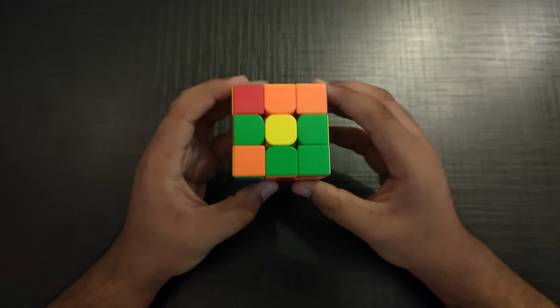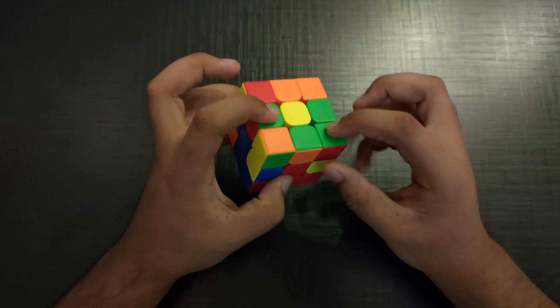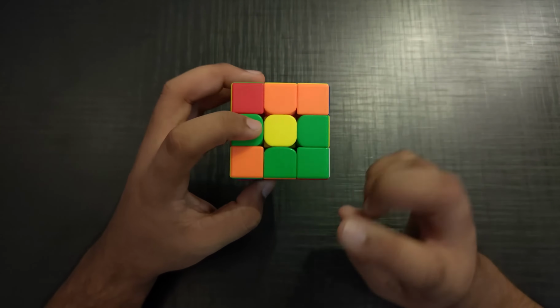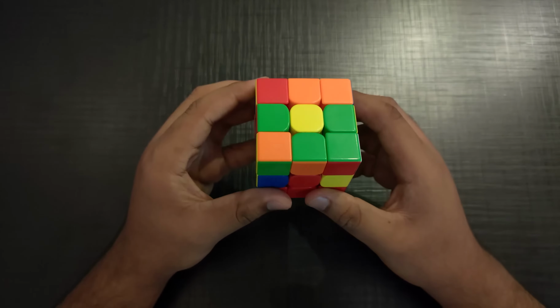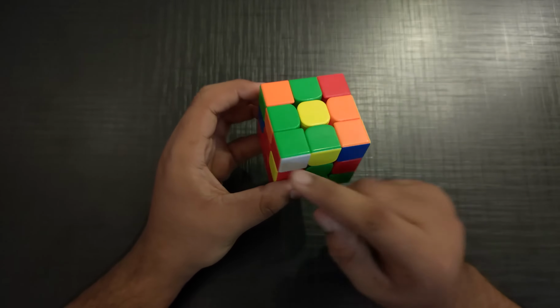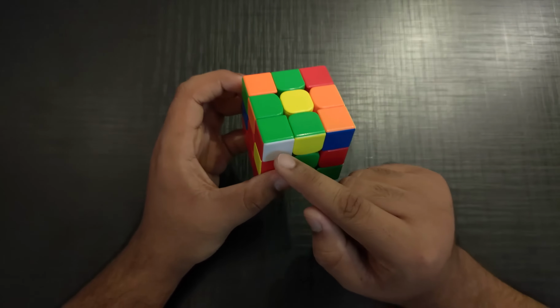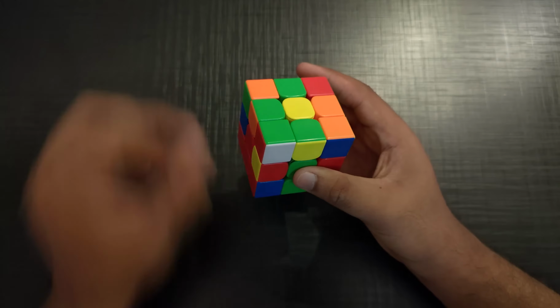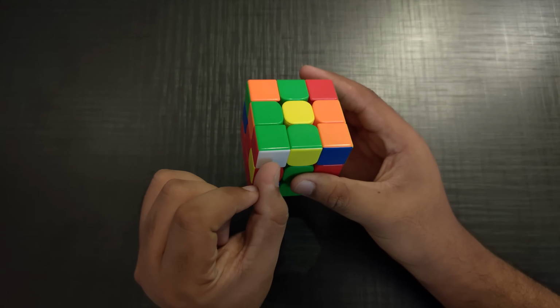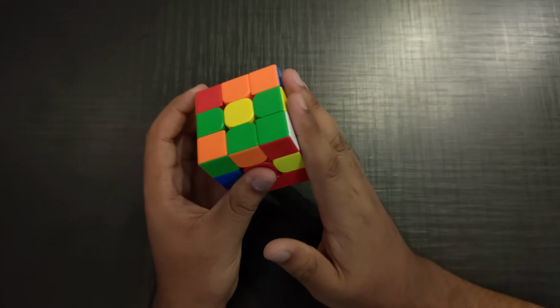Let's talk about the second case. In the first case, both were on top. They were separate, but both had different colors on top. Now both have the same color on top. Now we have to look at the corner piece. In the corner piece, which side is the white on? The white is on this side. That means we don't have to move this layer down. Whichever side the white is on, we have to move it to the side. We've moved the white to the side.